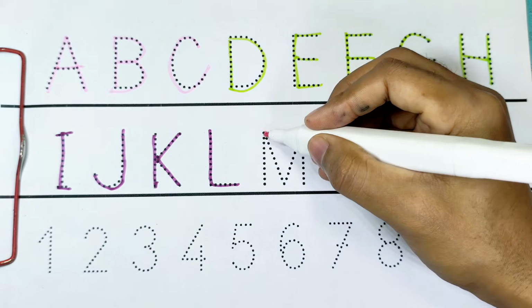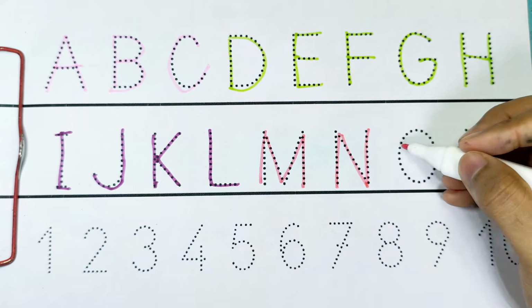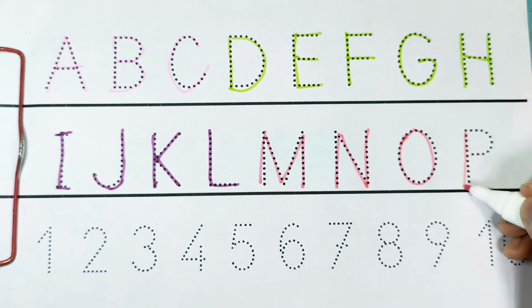M for moon. M for mango. N for nose. N for nest. O for octopus. P for penguin.